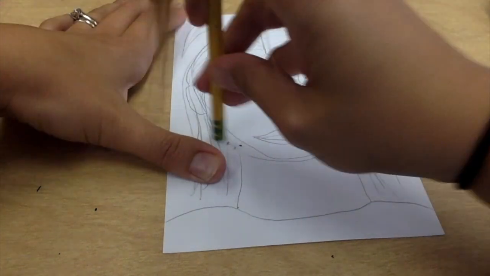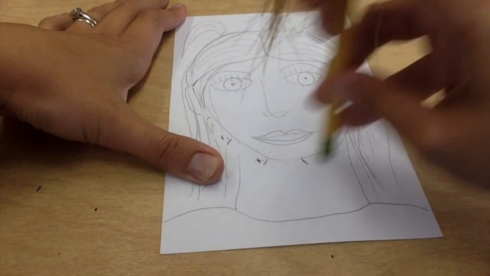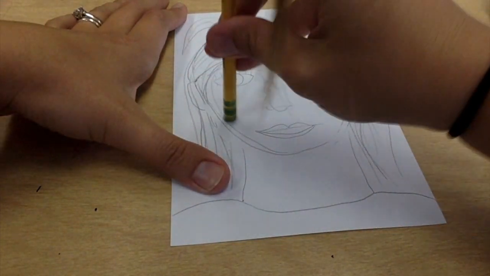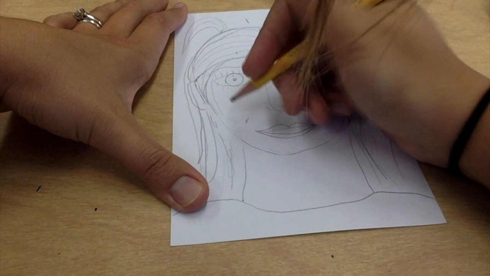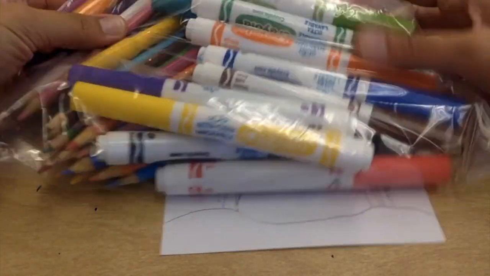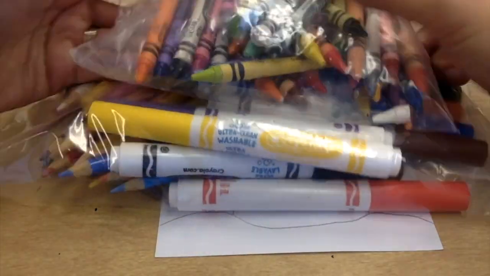I'm just trying to make my face a little bit thinner. It was kind of wide, I thought, for me. Now my neck is kind of wide, so you can make a few little changes here and there, but try not to make too many changes. When you have your face like you like it, you're going to pick a monochromatic color scheme.